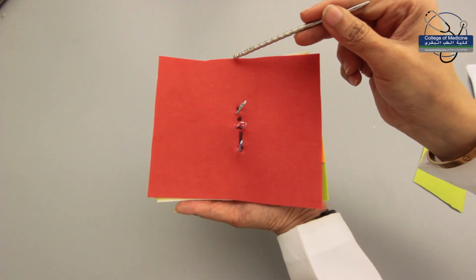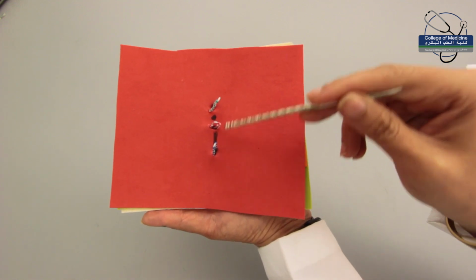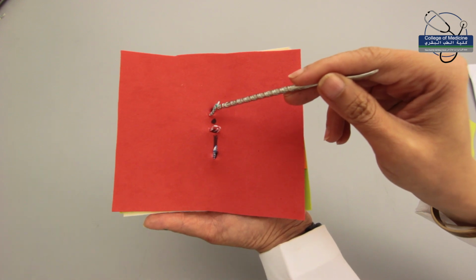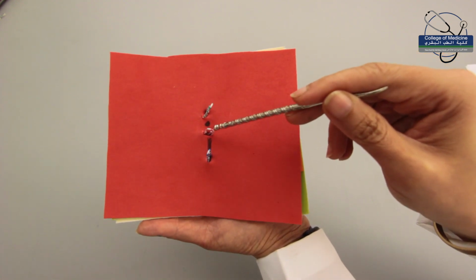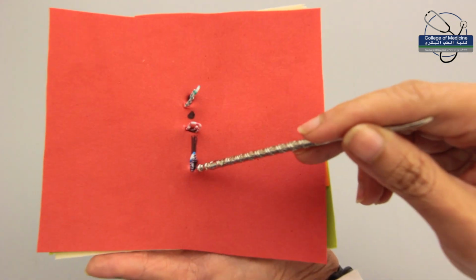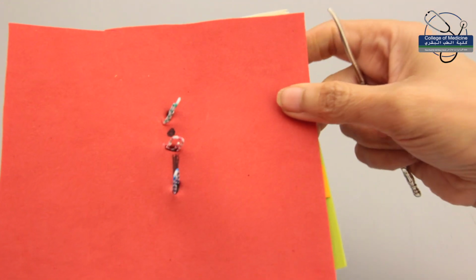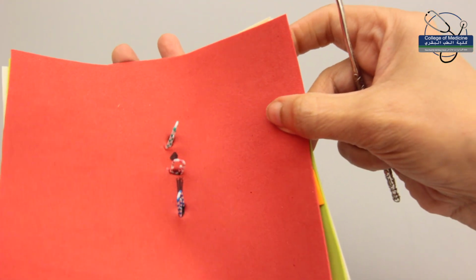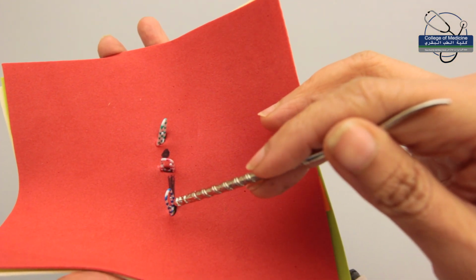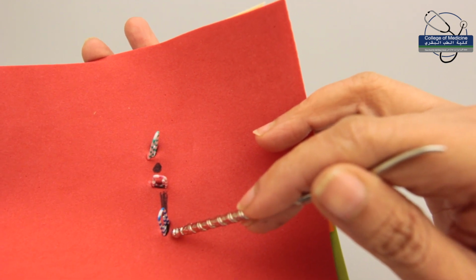This is the posterior, this is the anterior, and you can easily figure out that the green clip is the rectum, the red one is the vagina, and the blue clip is the urethra. Just remember that within the pelvic cavity we have the rectum, the vagina, and the lower part of the bladder, which is the neck of the bladder that converts into the urethra.